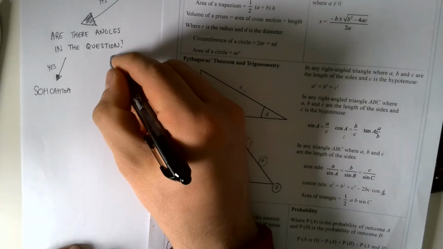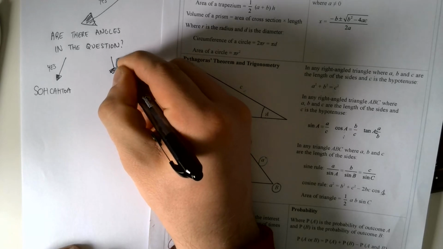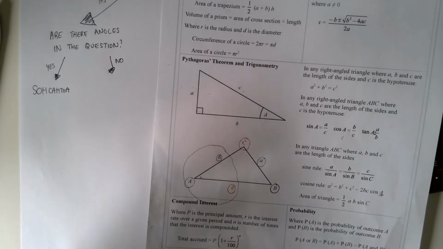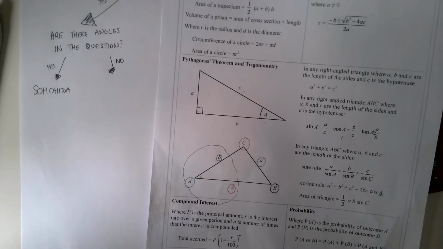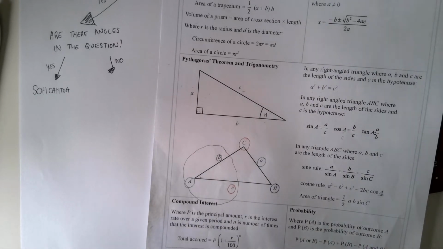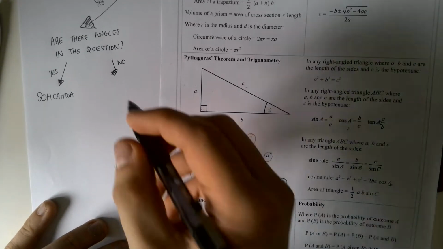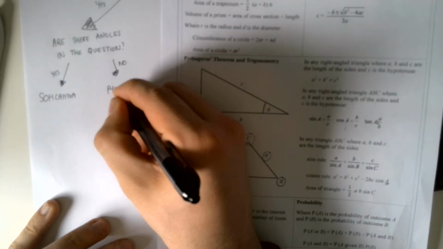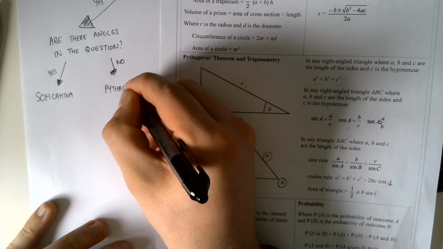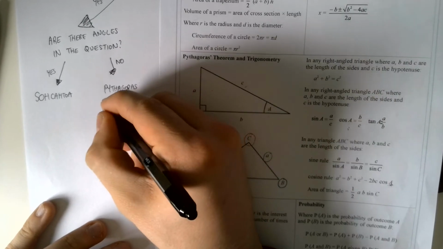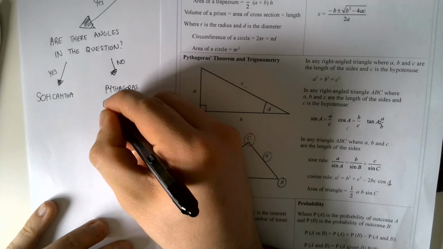If there are no angles in the question, you're going to have to use Pythagoras. If you don't know the value of an angle or you're not asked to find the value of an angle, no way you can use SOHCAHTOA. The angle is so important there. So you would have to use Pythagoras, and that finds, remember, just the length of the side.